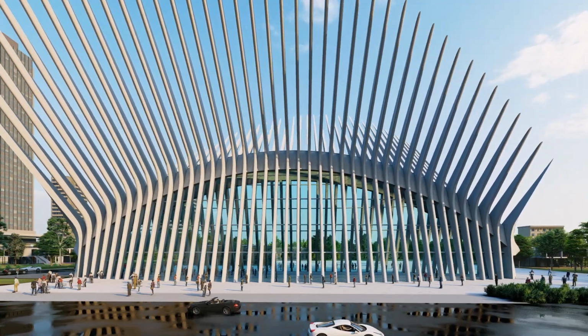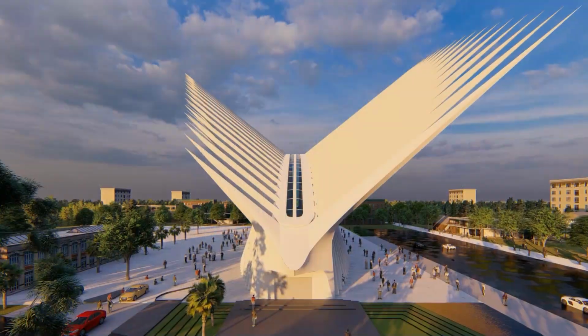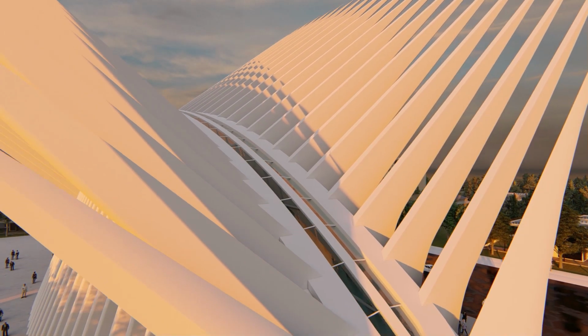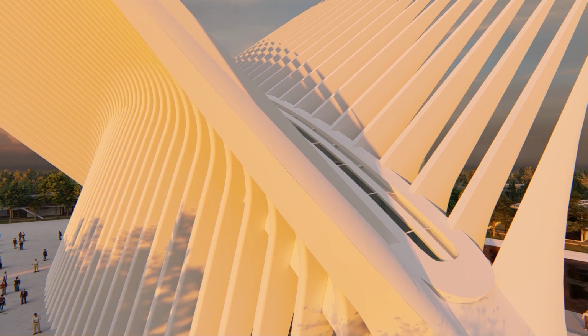In the second part of the tutorial, we will concentrate on details of the building. If you missed the first part, check it out in the link in the description. And let's get started.